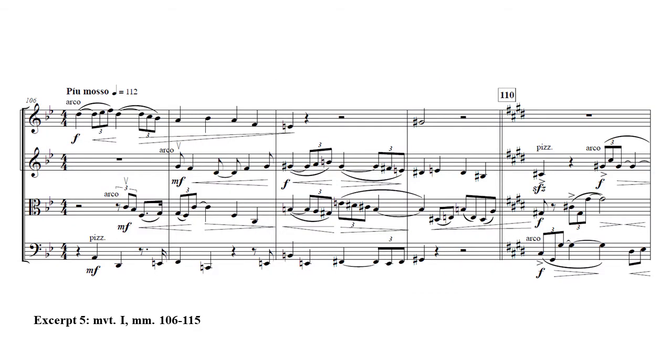A short transition from the A section to the B section occurs in measure 106, leading the audience through multiple tonal centers in quick succession, before arriving in C sharp minor at measure 110. The key of C sharp minor is a tritone away, and thus distant, from the opening key of G major, helping to cement the contrast between these 2 sections of the first movement.